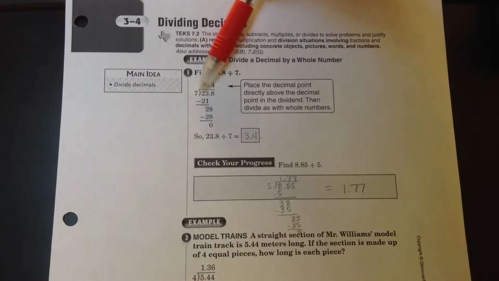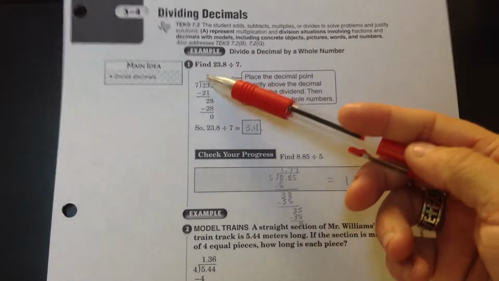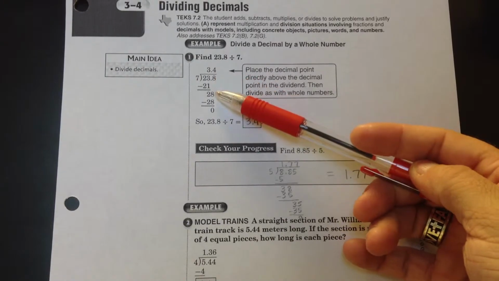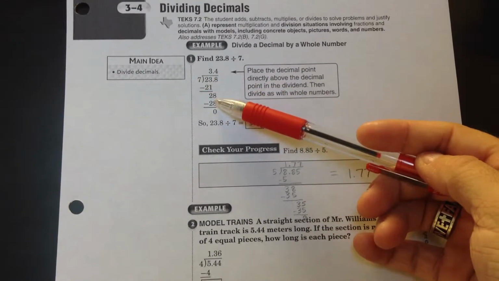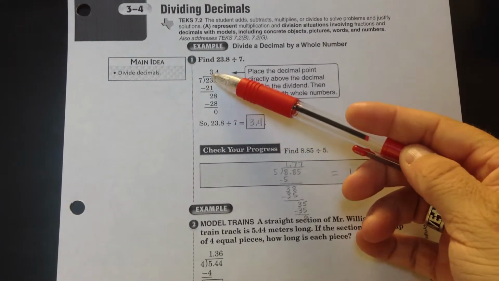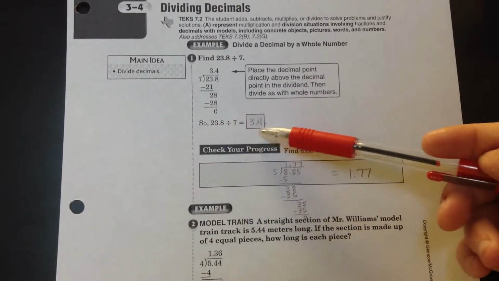So you'll just divide it out. 7 will go into 23 3 times. 3 times 7 is 21. Subtract that. The 2 comes down. Bring the 8 down. 7 will go into 28 4 times. 4 times 7 is 28. And that equals 0. And your decimal place is right above the decimal place in the dividend. So your answer is 3.4.